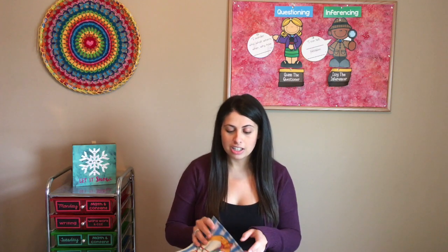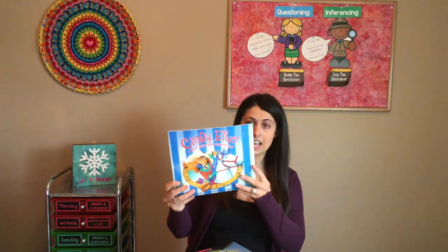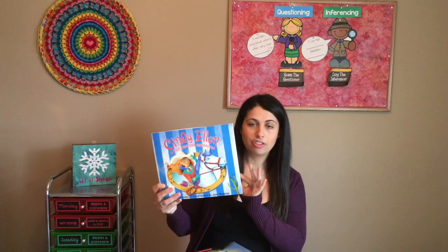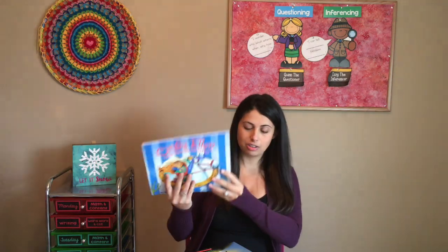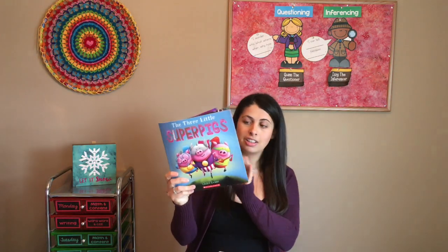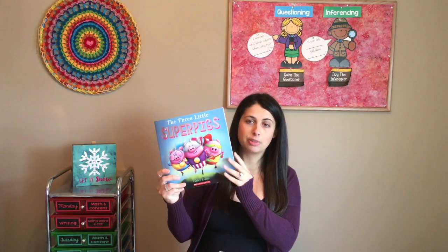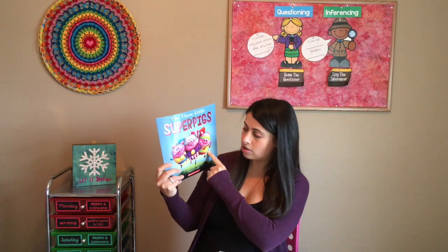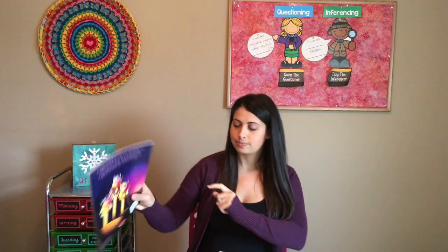So for connections, I absolutely love Fractured Fairy Tales. It's like my favorite kind of books. So I love using Cindy Ellen. It's a Western version of Cinderella, very cute. I also love Three Little Super Pigs. The Three Little Pigs, a similar story, but they're superheroes. The students absolutely love that.